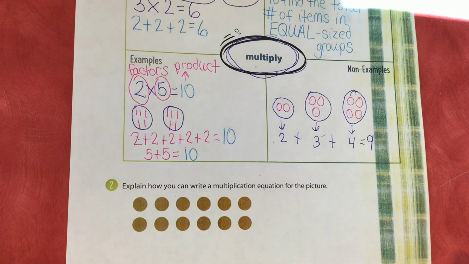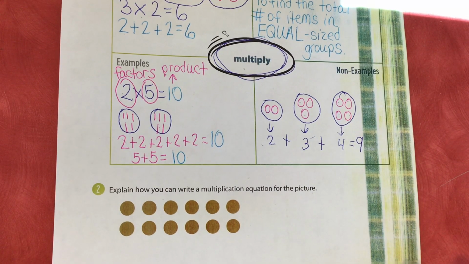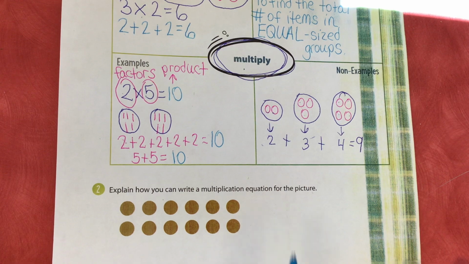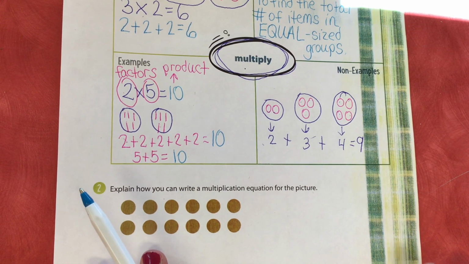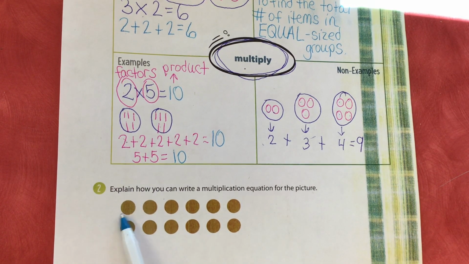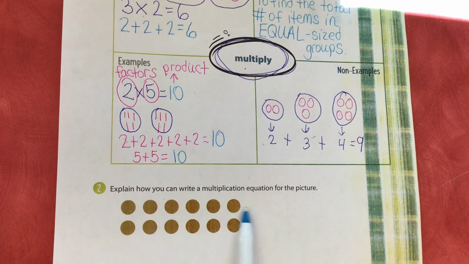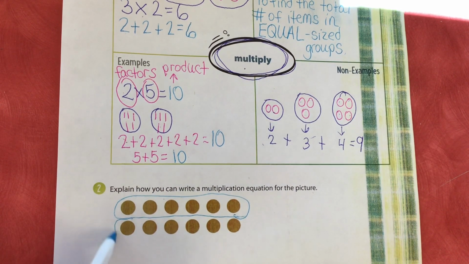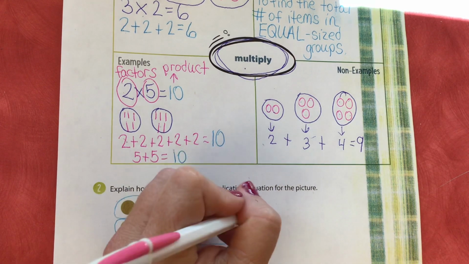And let's go down to number 2. It says, explain how you can write a multiplication equation for this picture. There are actually, I think, 2 different ways. So let's look at our rows. Remember, a row goes side to side. Here's one row. And then here's a second row. How many groups do you see? 1, 2. I see 2 groups.